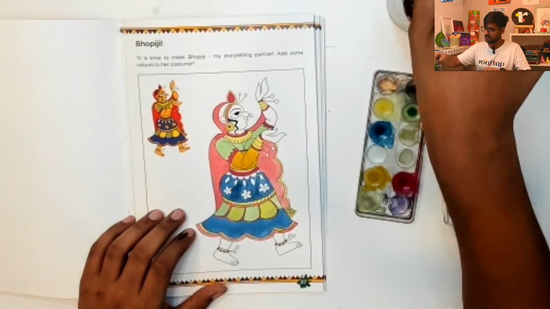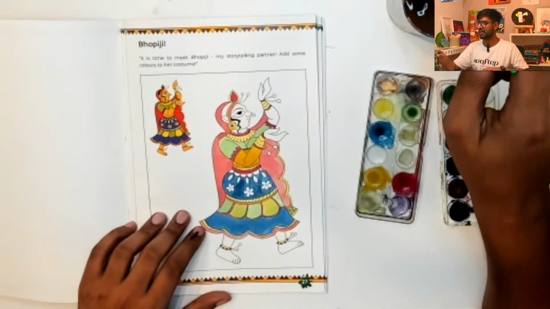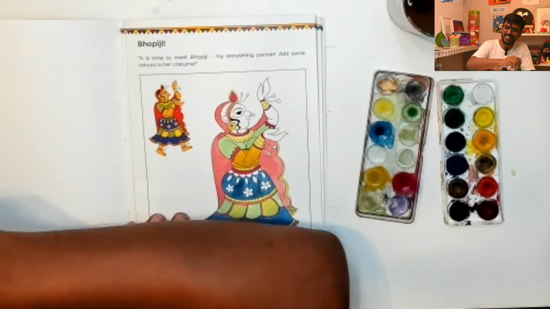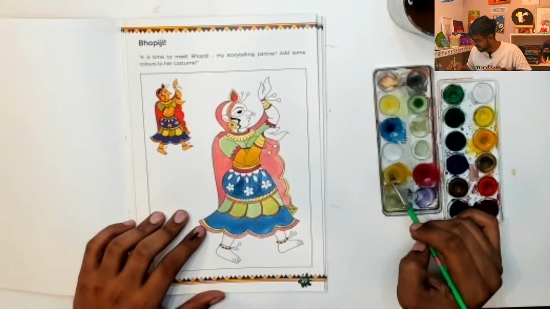I'll take a smaller brush. Thank you, Kashinath. It's very sweet of you.